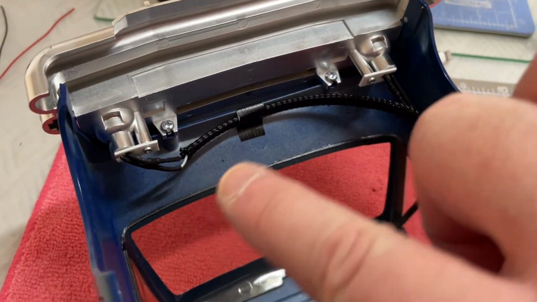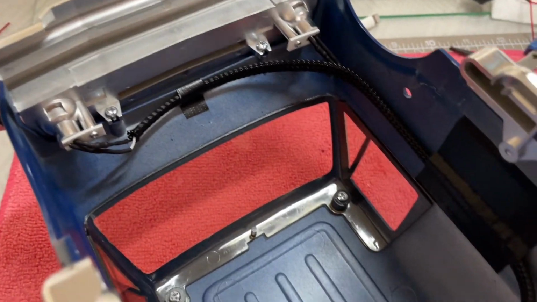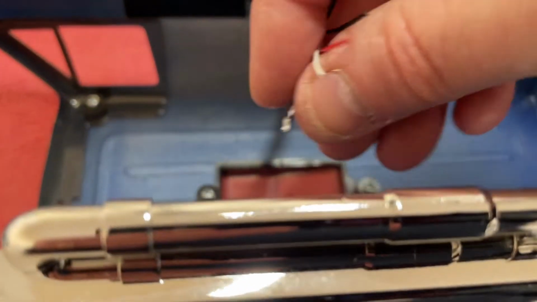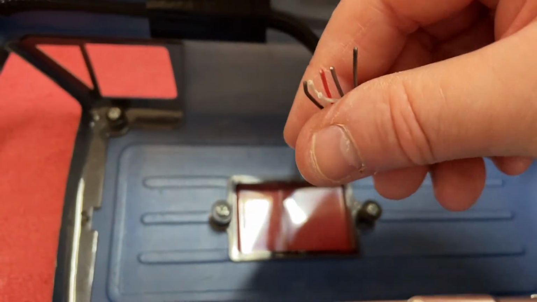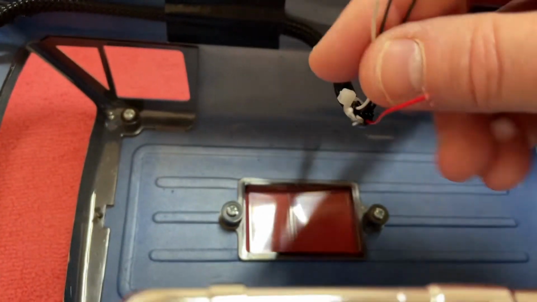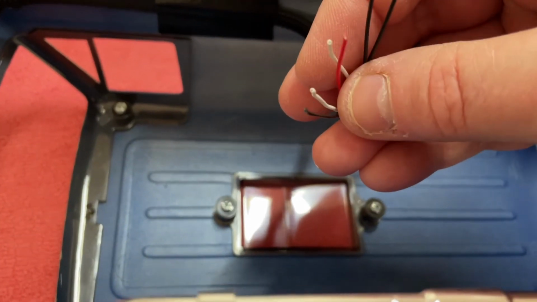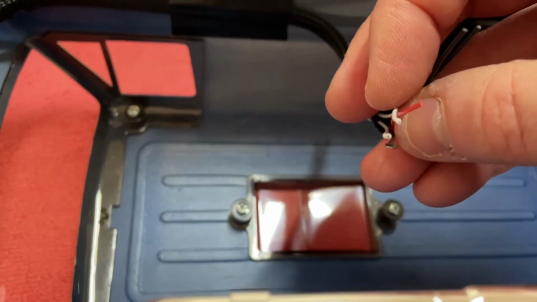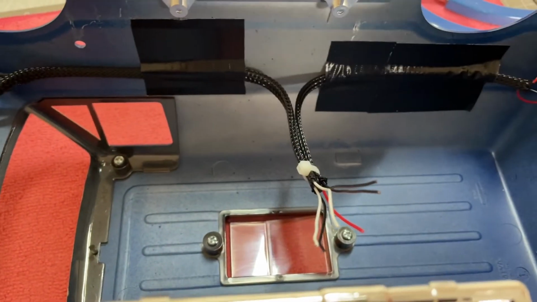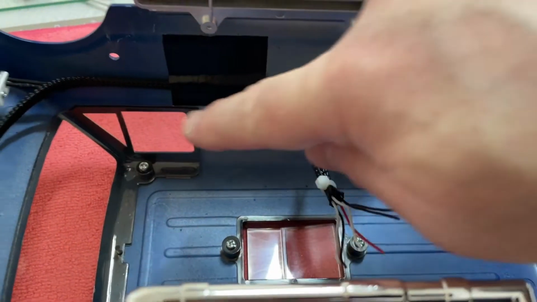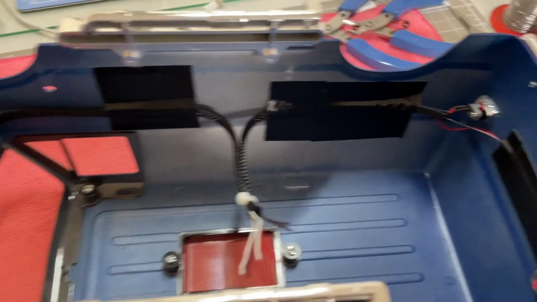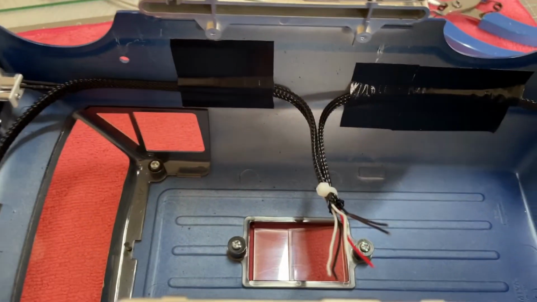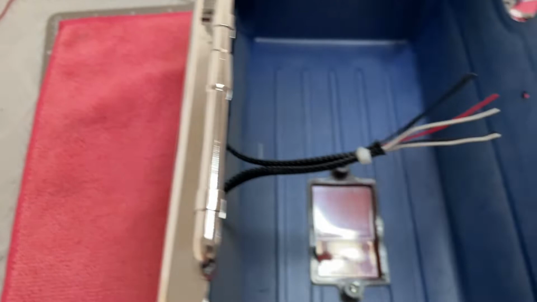I've loomed those round to here. We're now going to solder these up, all the blacks together and the whites and the reds together, so technically we're going to switch all the lights on all at once. I've loomed them around the inside of the body like so, and there you go, that'll do nicely.